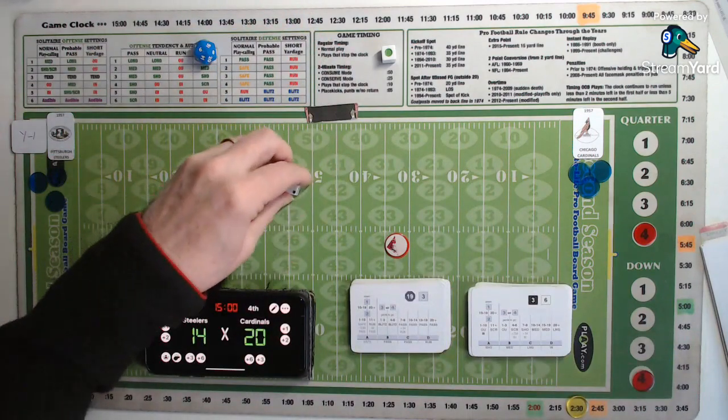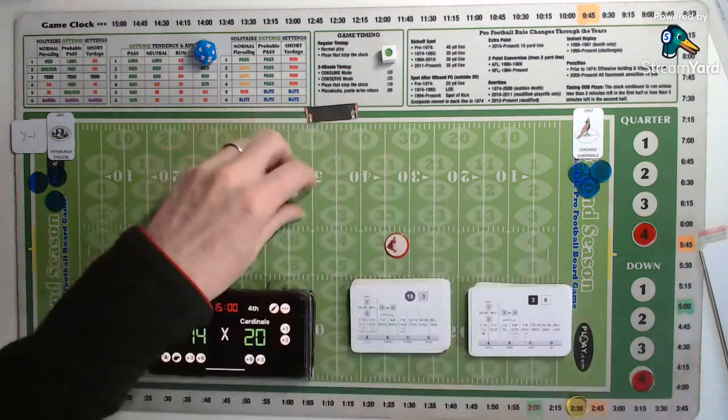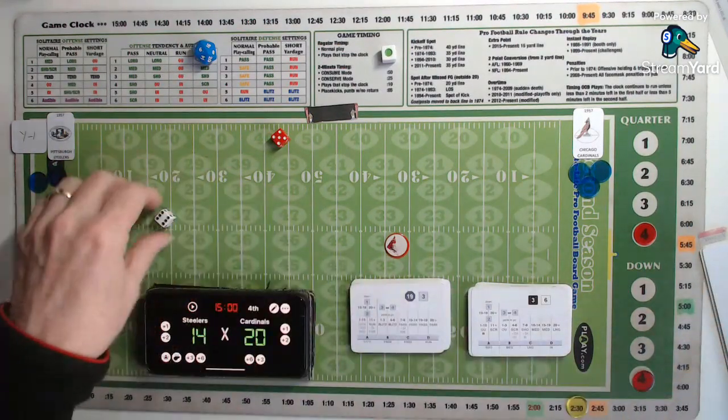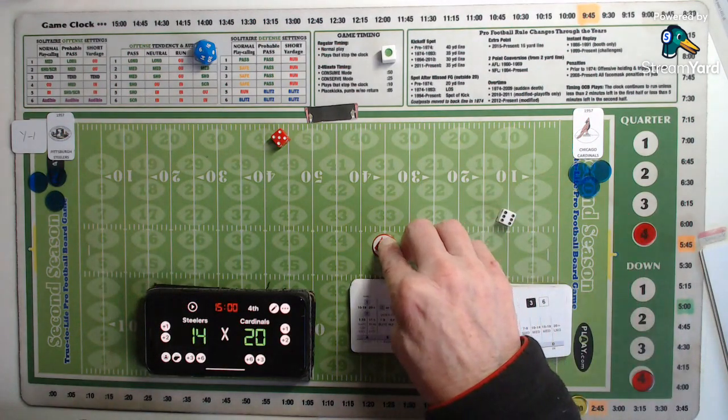And Jimmy Hill will return it. It's going to be a long return. 61 yards.